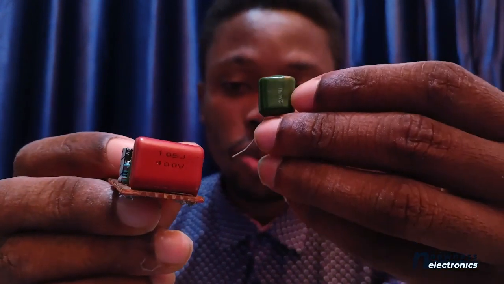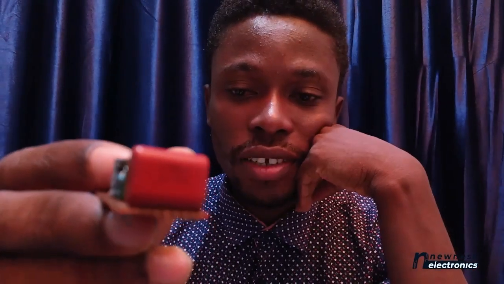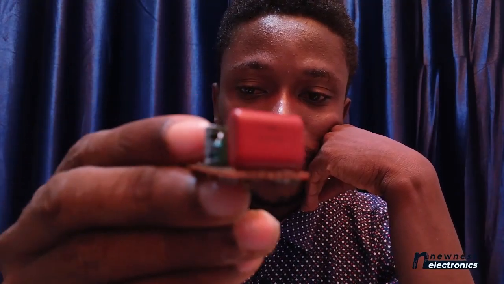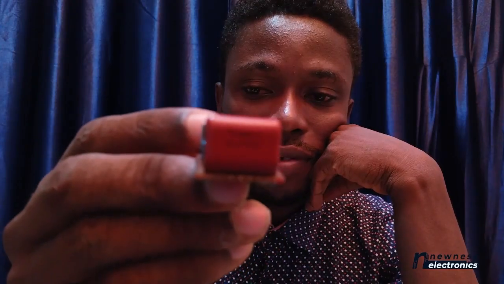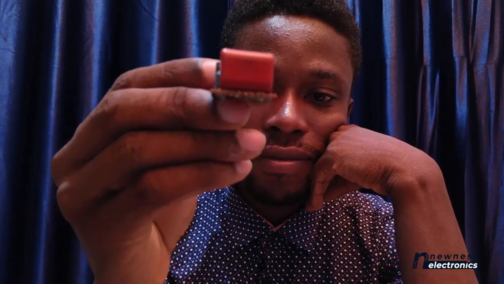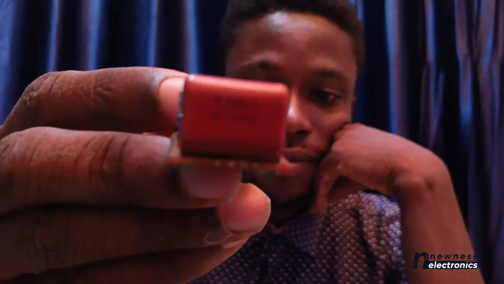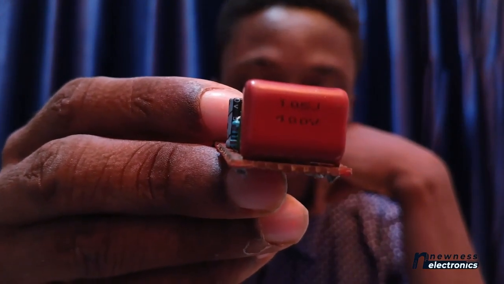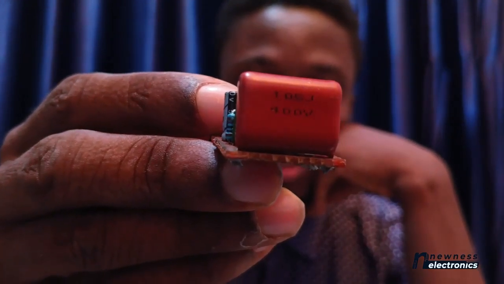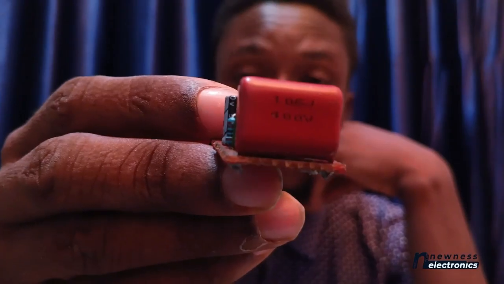But look at this one, 105J. There is no exact value written on it except 105J. Okay, good. 105J, 400 volts. What does 105J mean?